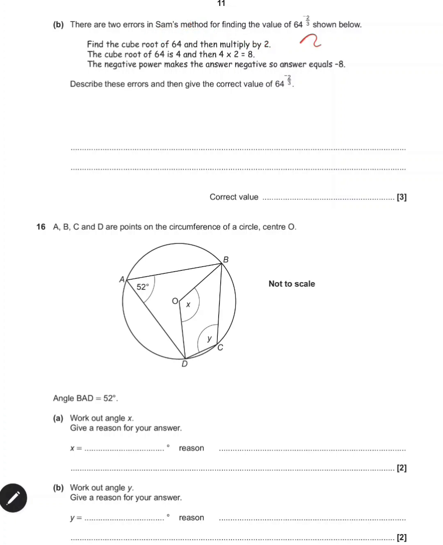Part B, we've got a calculation where we know that there's been an error, and we're actually looking at 64 to the minus 2/3. We'll work this through. The first step that we're being told, find the cube root of 64, then multiply by 2. Well, this here is finding the cube root. This 3 is cube root.